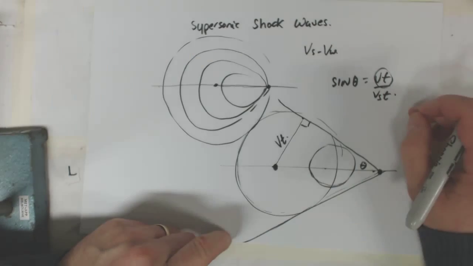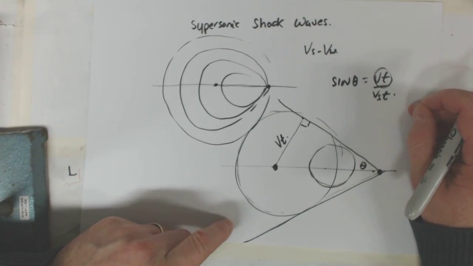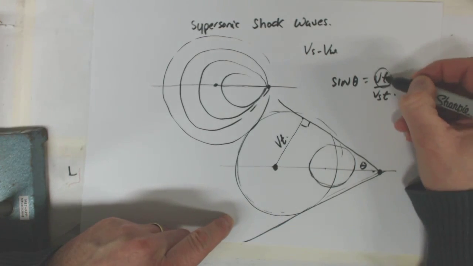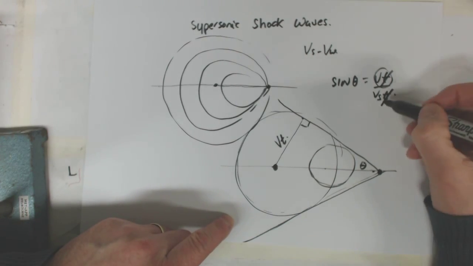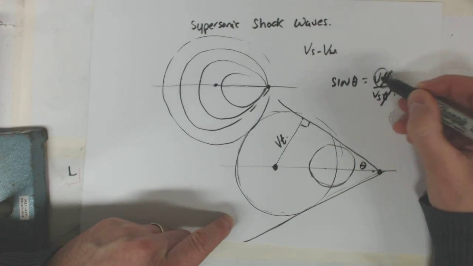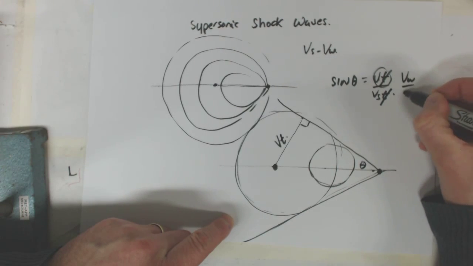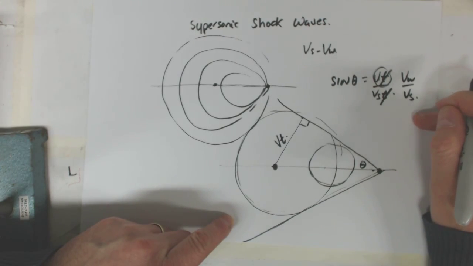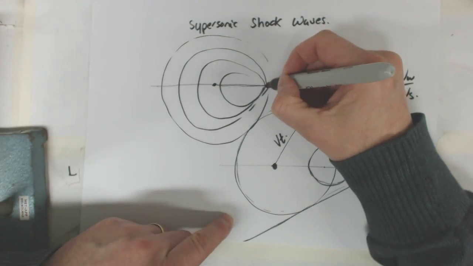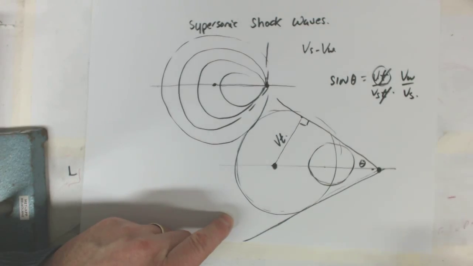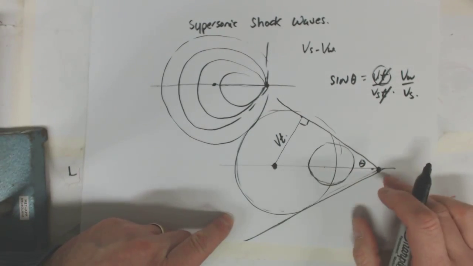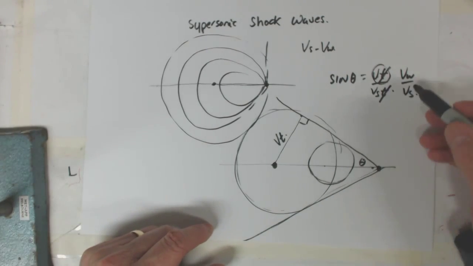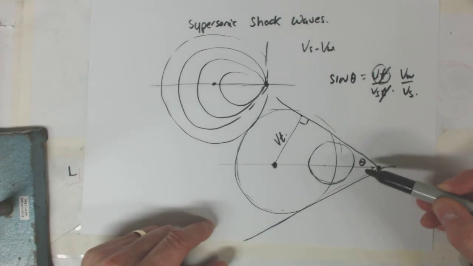And you can see that that angle totally is going to be dependent on how much faster the plane is going than the wave, because we can cancel the t's, they're over the same time. This top one is Vw over Vs. So you can see that when they're equal, that would be 1. That's the situation we've got here, and the sine of 1 is 90 degrees. So as the plane gets faster and faster than the actual speed of sound, this angle gets smaller and smaller.